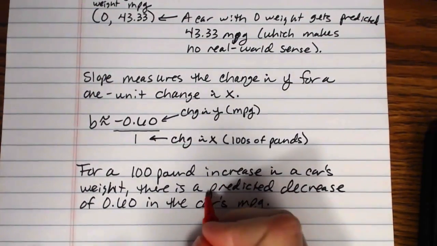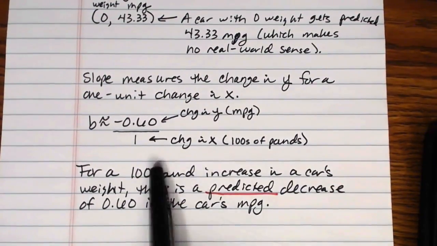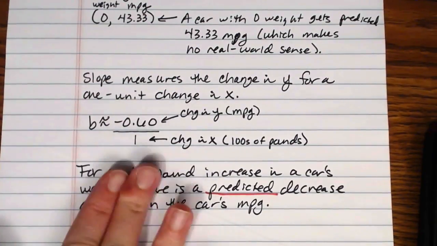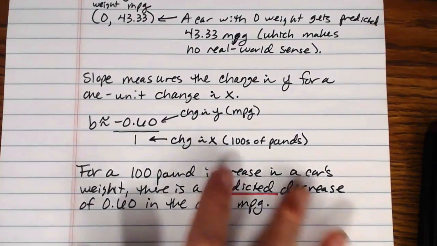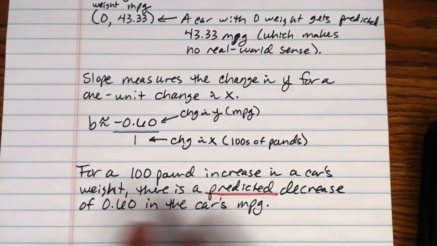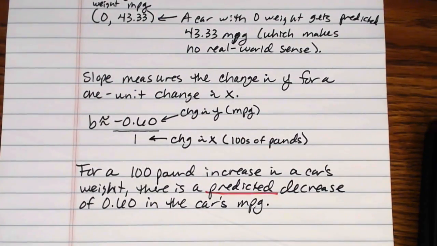Here, please note, you do want to say it's a predicted decrease or increase. You don't want to say a 100-pound increase in a car's weight causes a decrease of 0.6 in the car's miles per gallon. Remember, we talked in the previous video about how correlation is not causation. We can show that there's a relationship between the two variables. This describes some of the nature of that relationship, but you cannot imply that that relationship is causal. It's not as though that decrease is solely due necessarily to the increase in weight. There could be other factors involved. Okay. So that's how you would interpret slope and intercept.